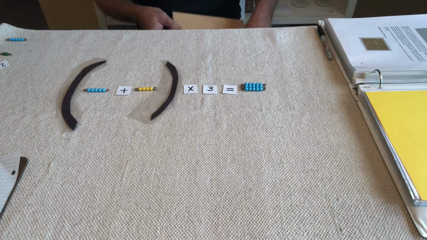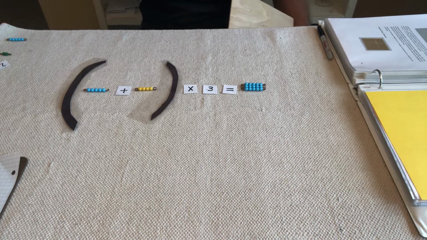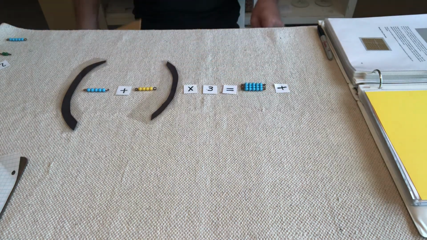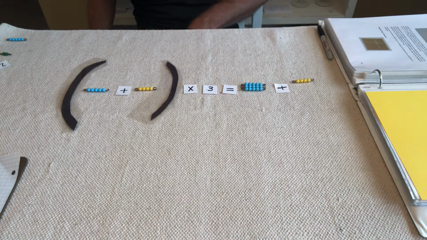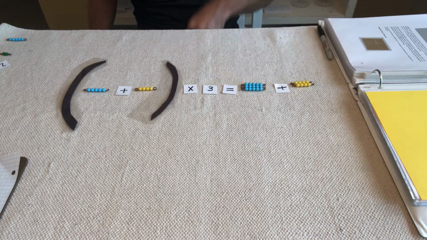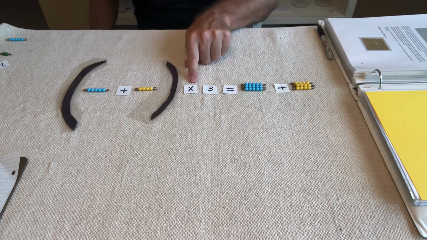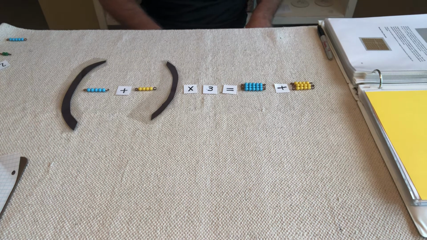And I'm adding that to the 5 grouped 3 times. So there needs to be an addition symbol there. 1, 2, 3, 4 bars. 4 groups of 3 is there. Okay?